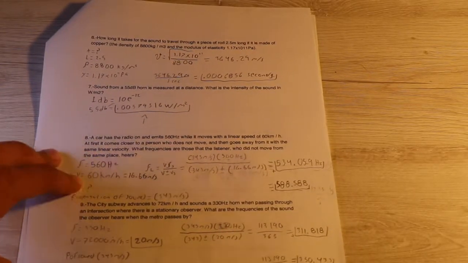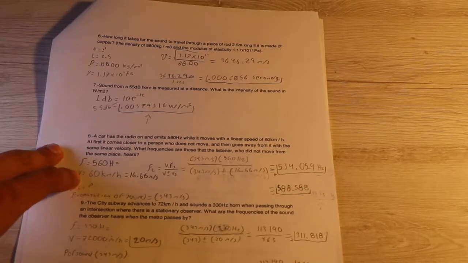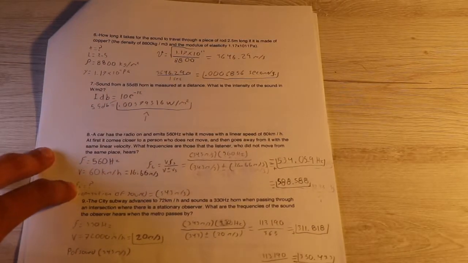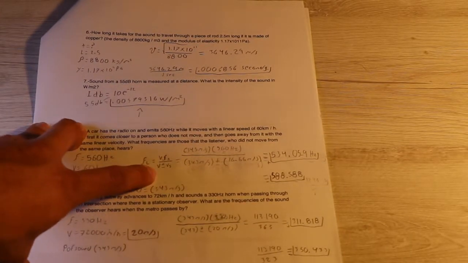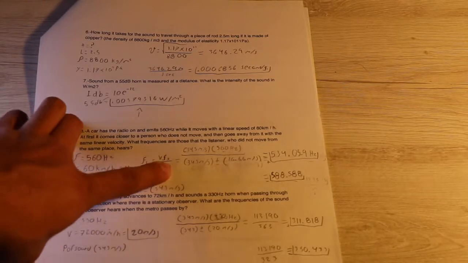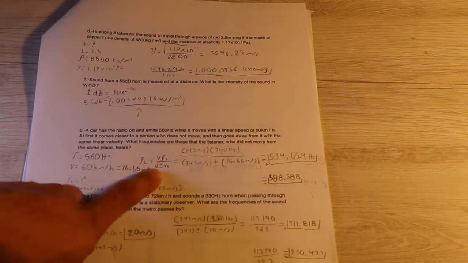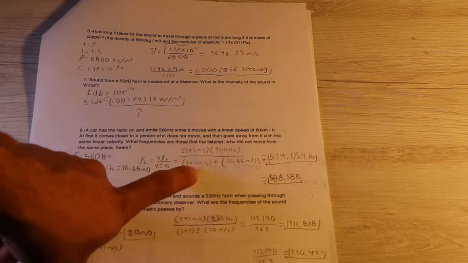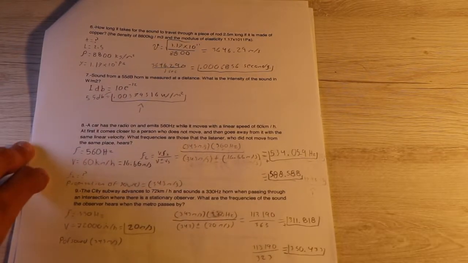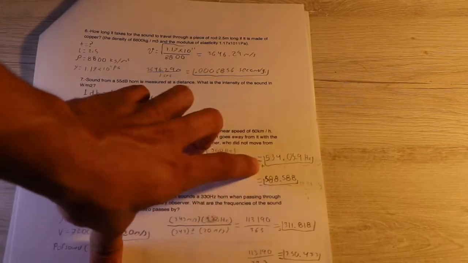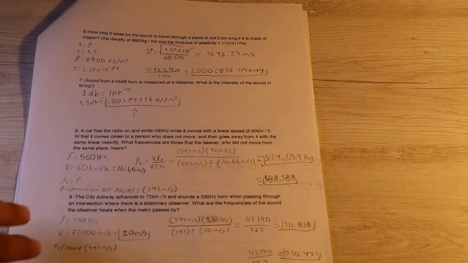In the 8th one, I had the frequency of the source that was emitting the sound, the velocity of the source, and I wanted to know the frequency of the listener. To get that, it was the velocity of the sound, 343 meters per second, times 560 hertz, between 343 meters per second plus or minus 16.66 meters per second, and it gave me these two answers: one when the sound is going toward the listener, and the other when the sound is leaving the listener.